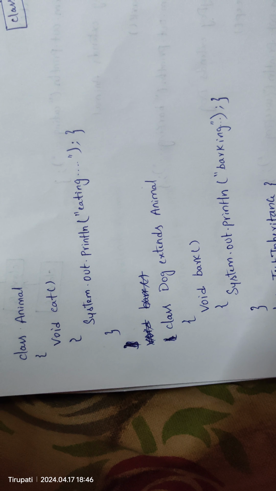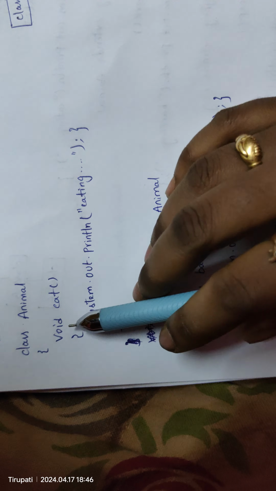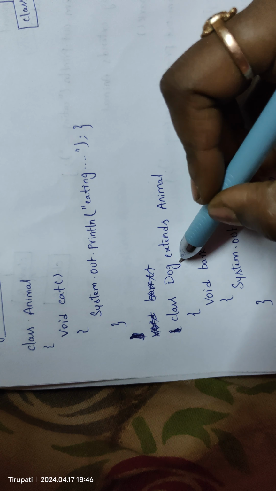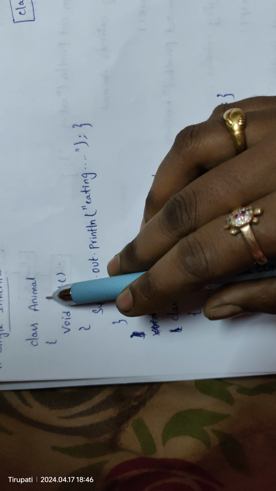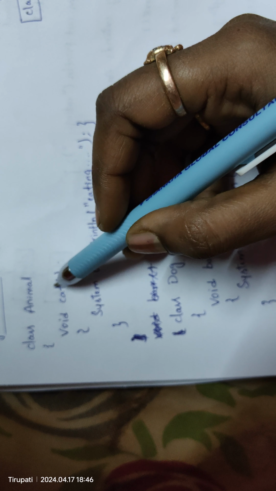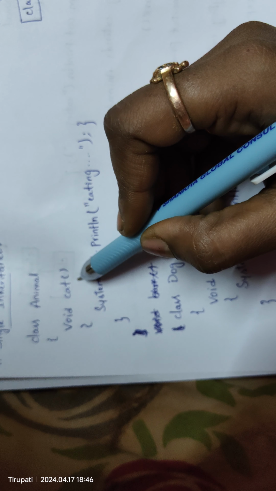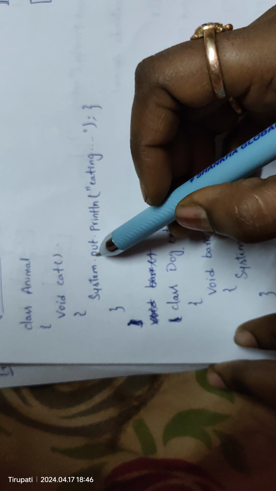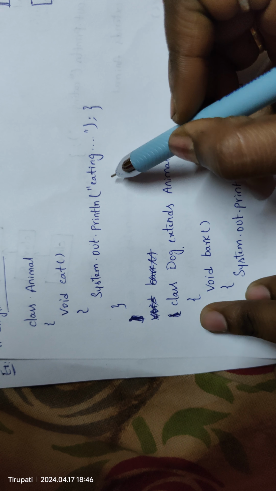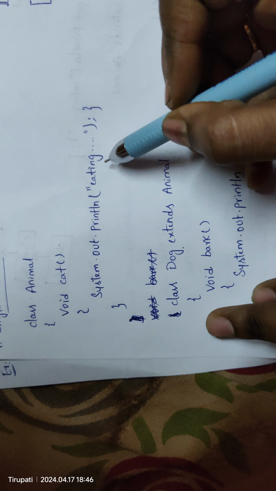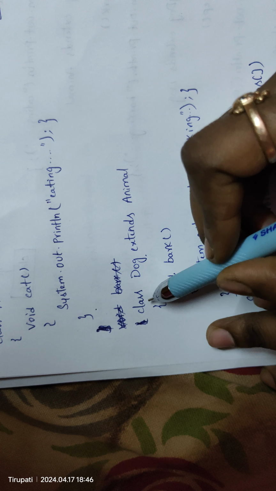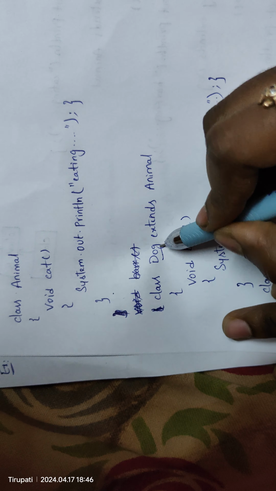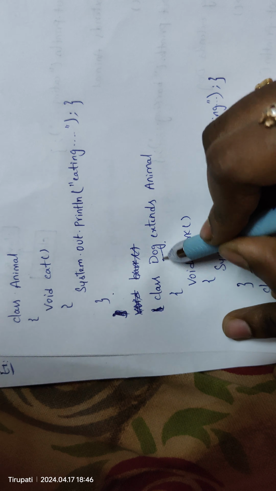The same example can be repeated, or we will take another example of animal and dog. First, the class animal is taken as the parent class. The parent class animal consists of a method called void eat, which consists of a simple println statement, System.out.println of eating. We close the class and declare another class called dog, which is the subclass or child class, acquiring properties from the animal class, which is the A class.